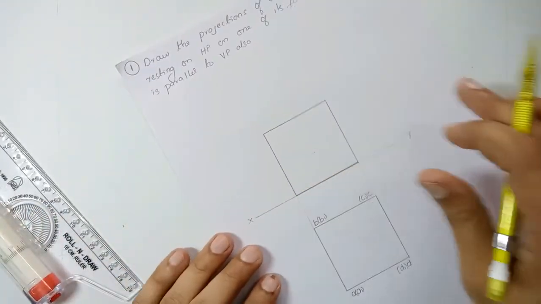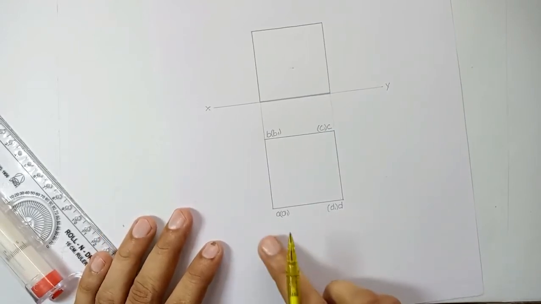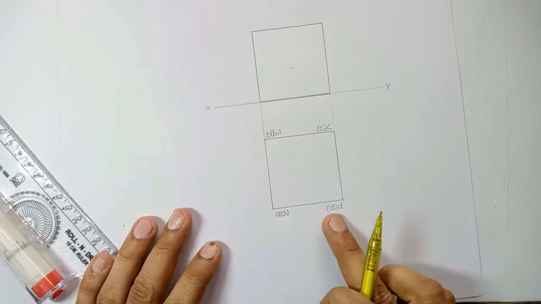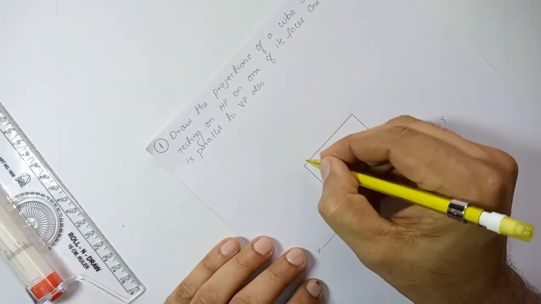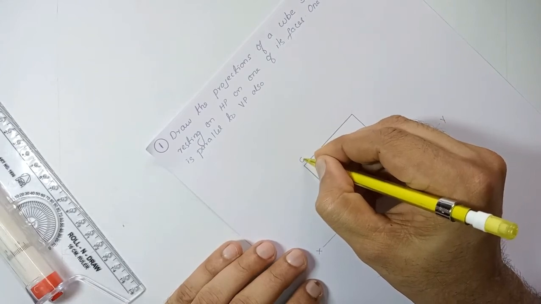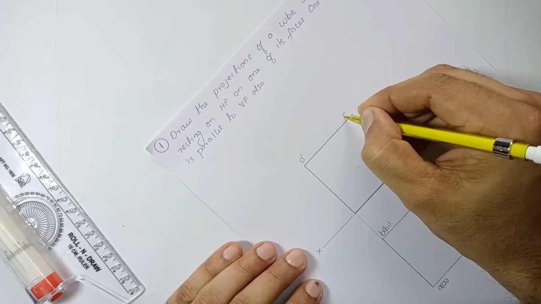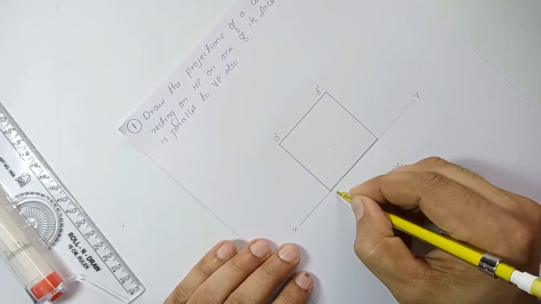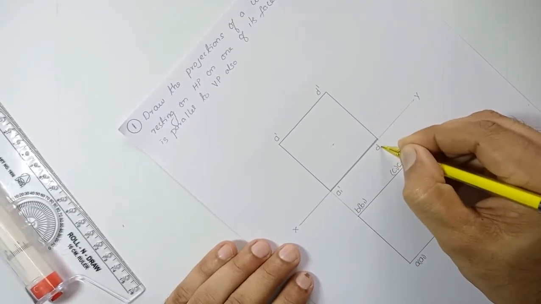Now we shall name the solid as mentioned earlier. So this is the front face, is it? So A and D will be visible. A1 and D1 also will be visible in the front view, is it? So let us name it. So this will be A dash. This will be D dash. This will be A1 dash. And this will be D1 dash.